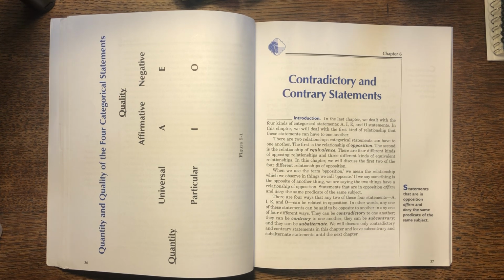There are two relationships categorical statements can have to one another. The first is a relationship of opposition. The second is a relationship of equivalence. There are four different kinds of opposing relationships and three different kinds of equivalent relationships. In this chapter, we will discuss the first two of the four different relationships of opposition.